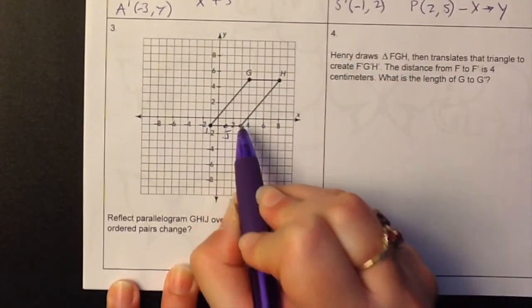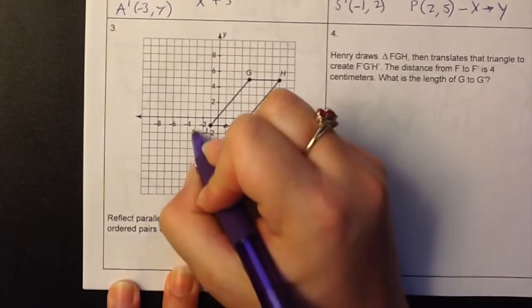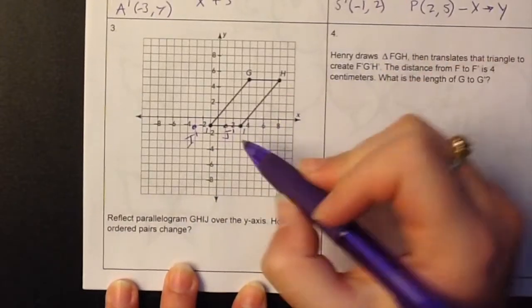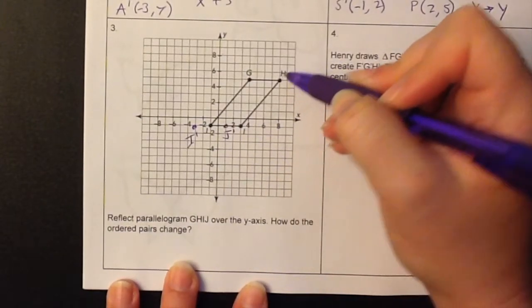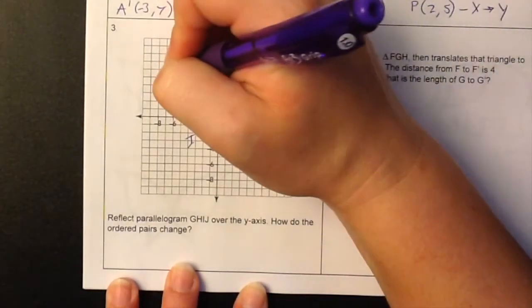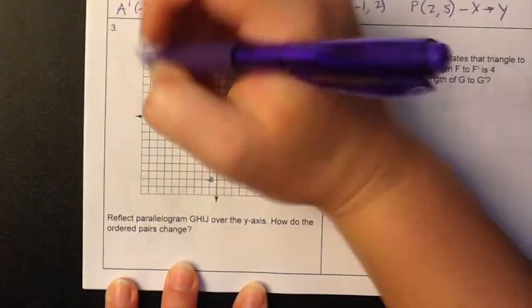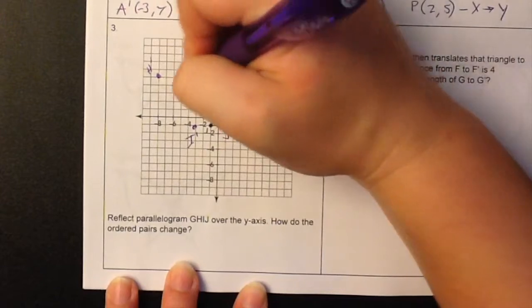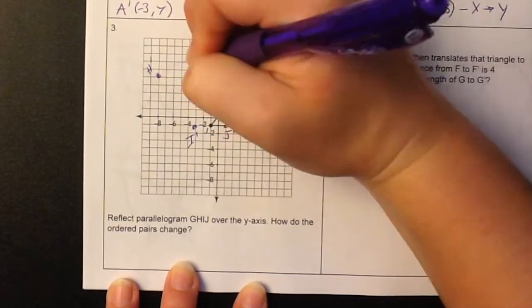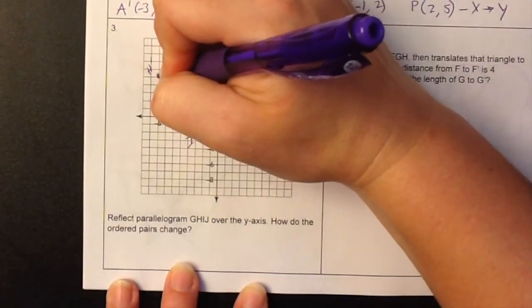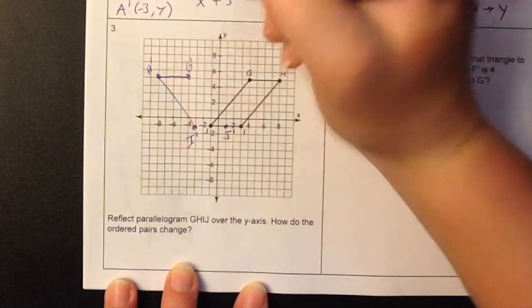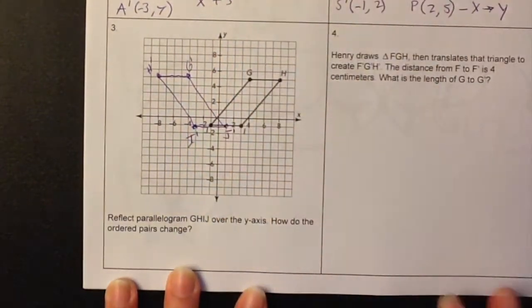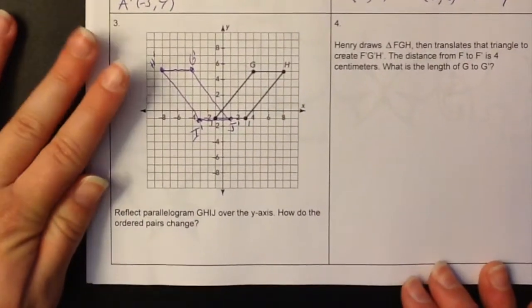I is over 3, so it'll be over 3 this way. H is over 8, so we'll go over 8 over here. G was over 4, so we'll go over 4 over here. There we go, something like that. So now let's see how the coordinates changed.